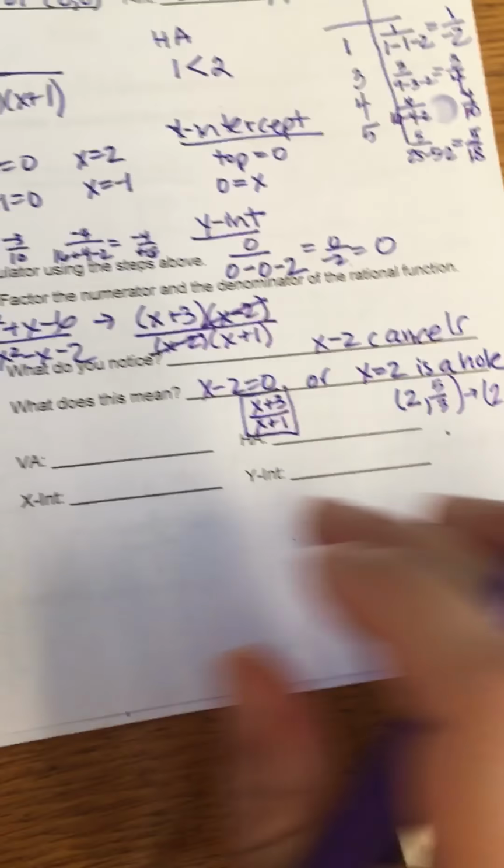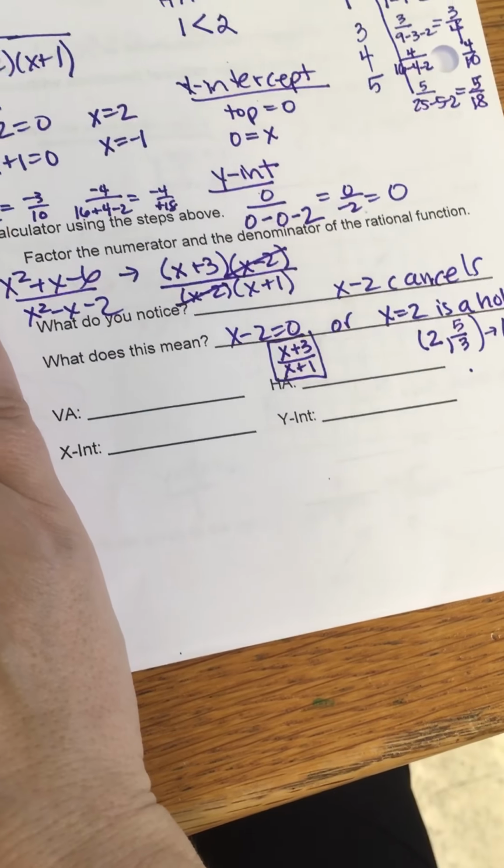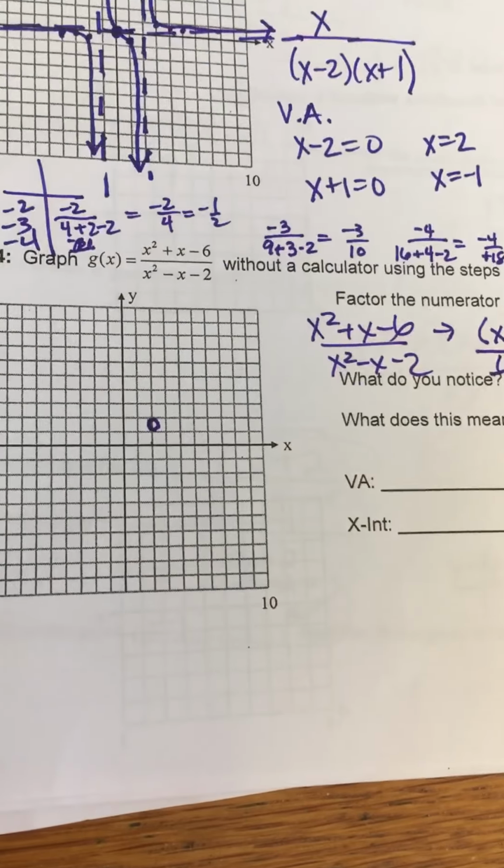All right, fill in the rest of this stuff. Get the graph on there. Check it with me, and we'll go from there tomorrow.